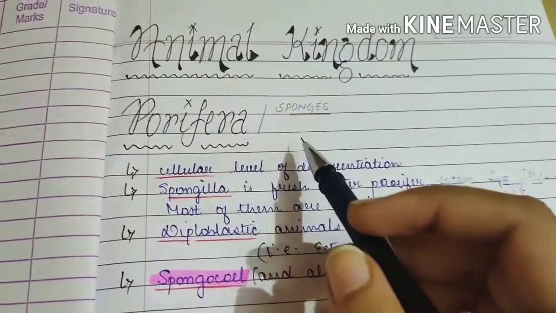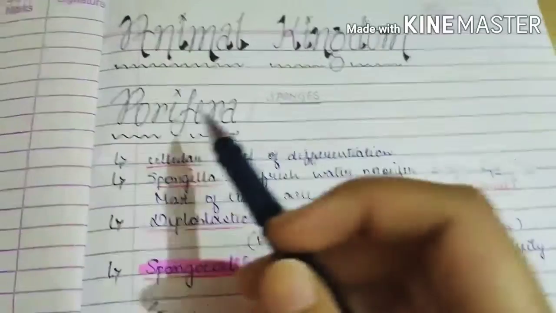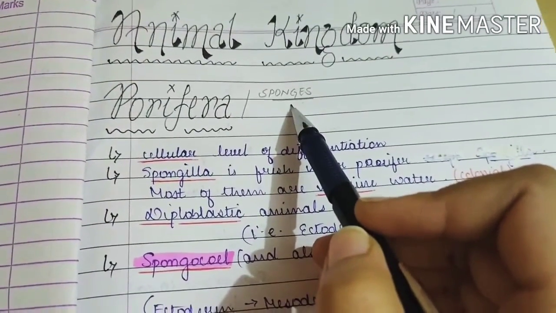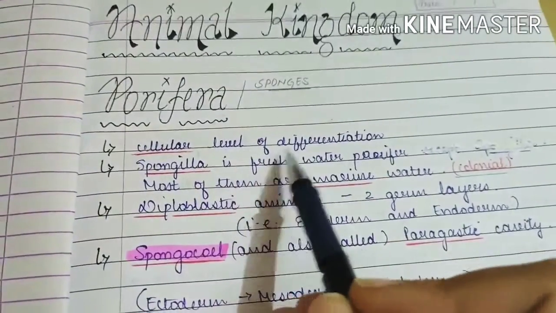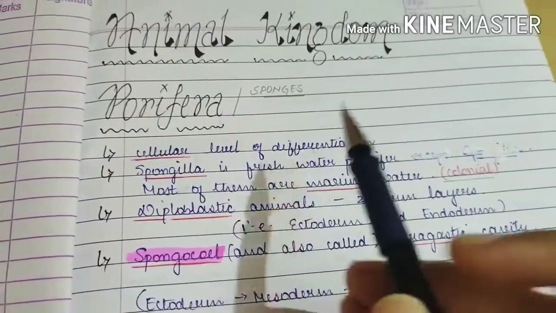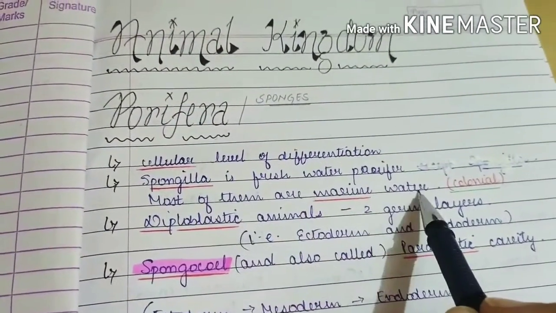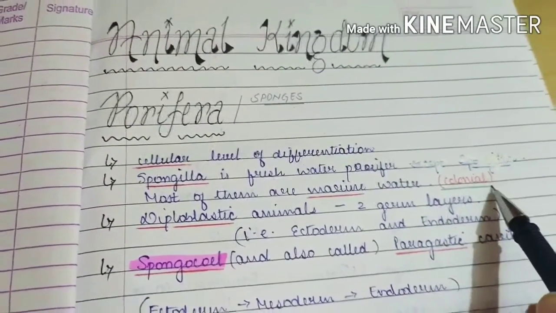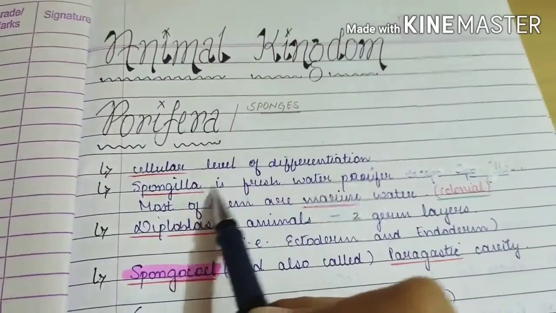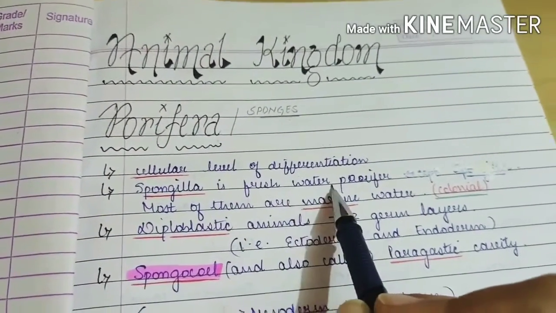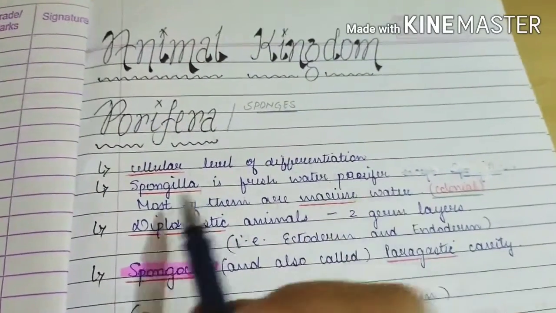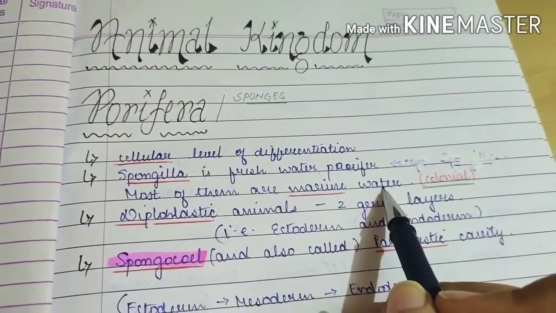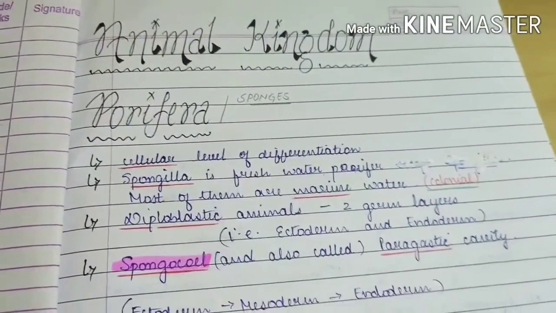So, starting with the topic, that is Porifera. Porifera are also known as the sponges. They have the cellular level of differentiation. Most of them are marine water organisms and are colonial in nature. But Spongilla is an example of a freshwater porifera. So it implies that most of them are marine water except Spongilla.